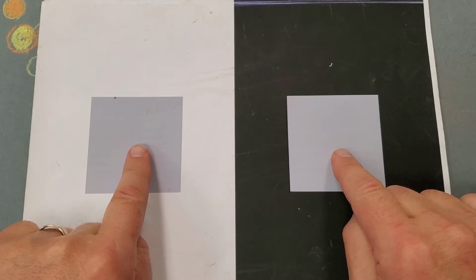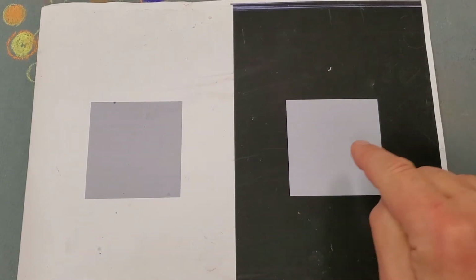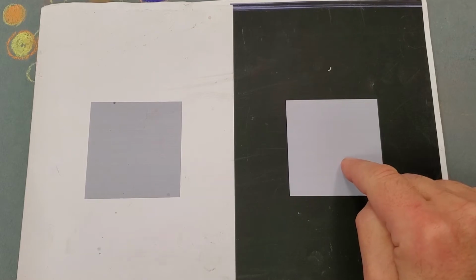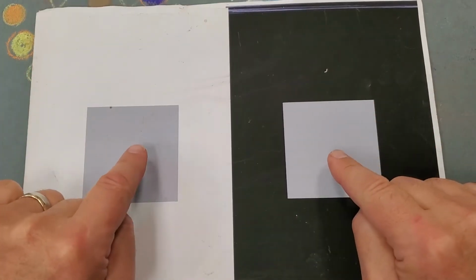Now, I think you've seen this before. I've got two gray squares. If you look at these two gray squares and just concentrate on the gray and compare them to one another, which one would you say is lighter? I think 90% of you would say, this is the lighter square, okay? This gray looks darker. And they probably know what I'm gonna say. They are exactly the same.